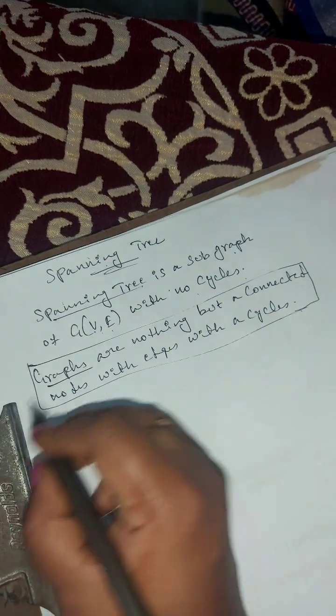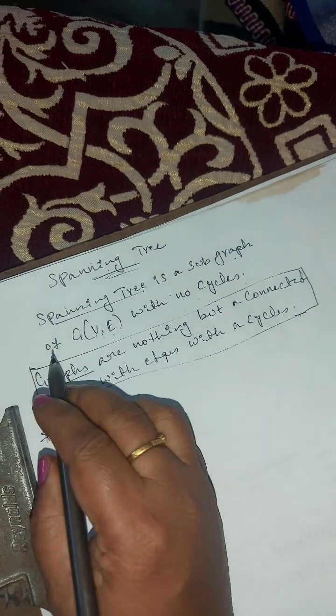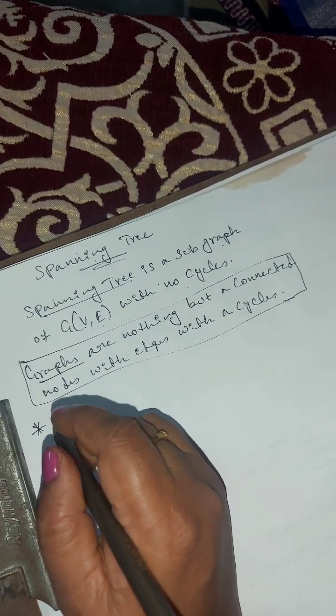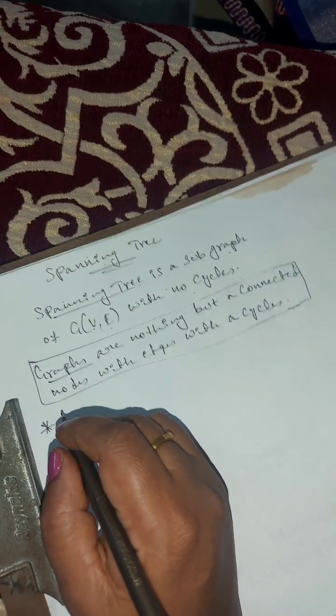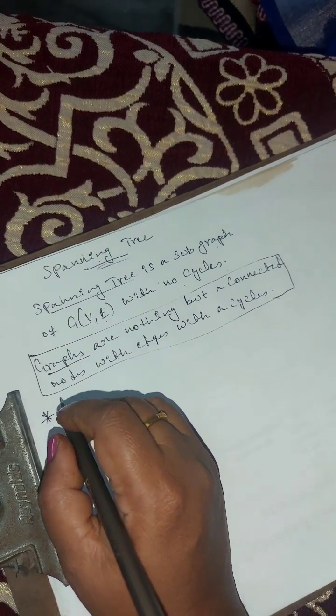Okay, so what are the rules we have to follow when we are constructing a spanning tree?